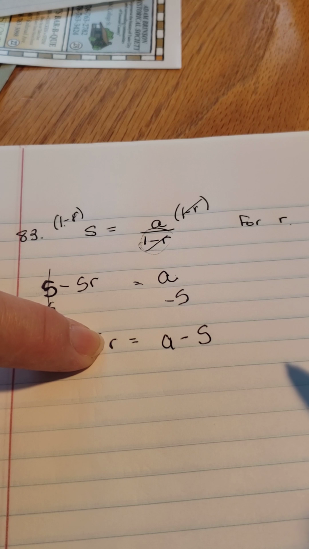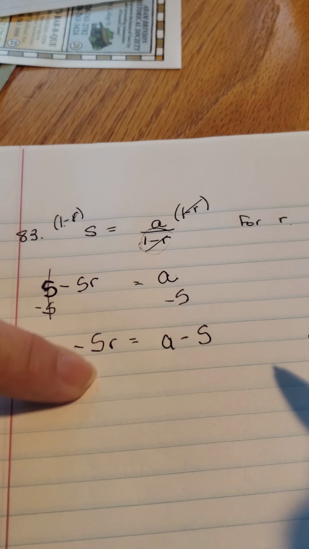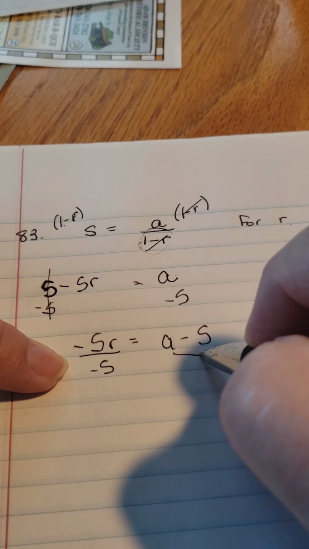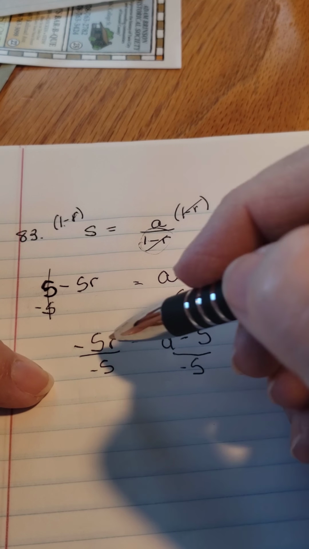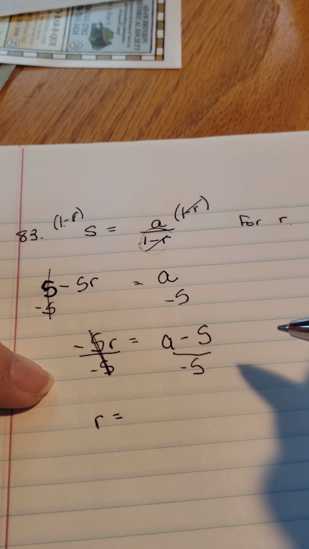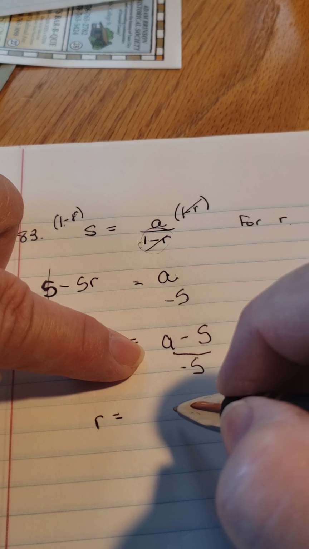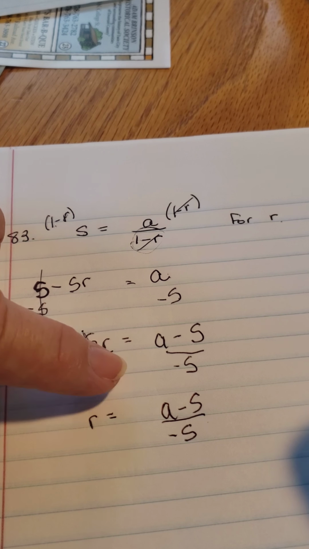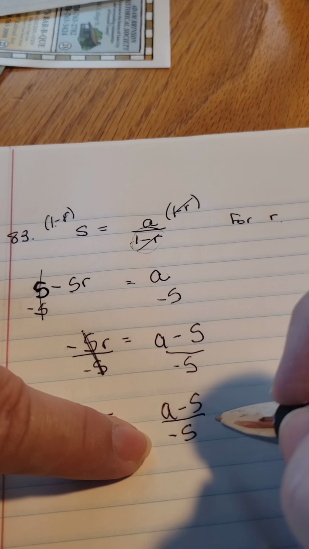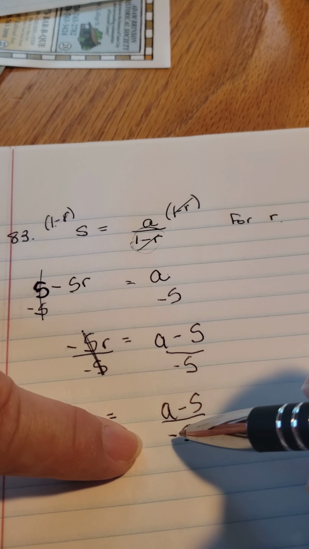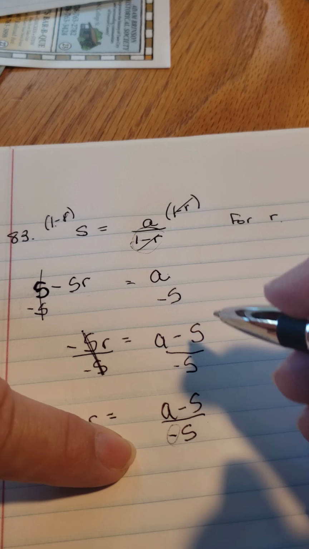Now, I'm solving for the little r, and I've got to get rid of this negative s, and it's by multiplication, so I need to divide. That's going to divide out and give me r, which is what I was looking for. And on this side, I have a minus s over negative s. Now, while for me that would be an acceptable answer, MyMathLab does not like negatives left in the denominator.